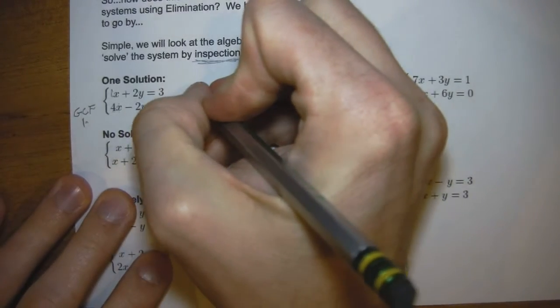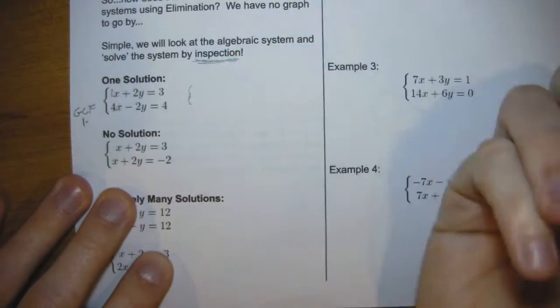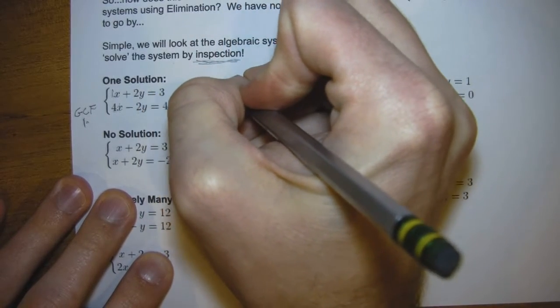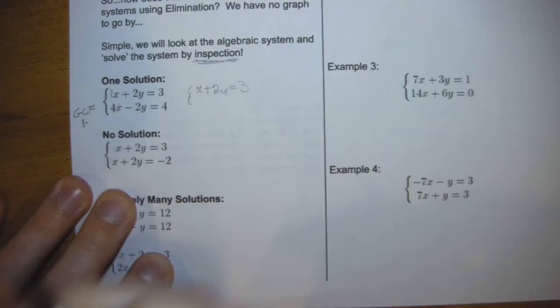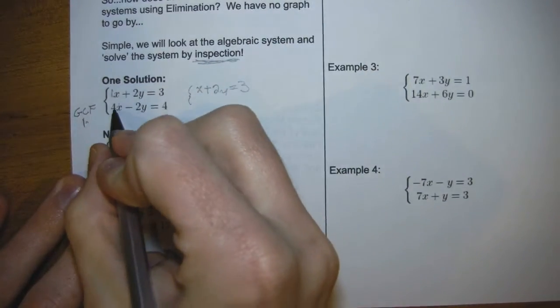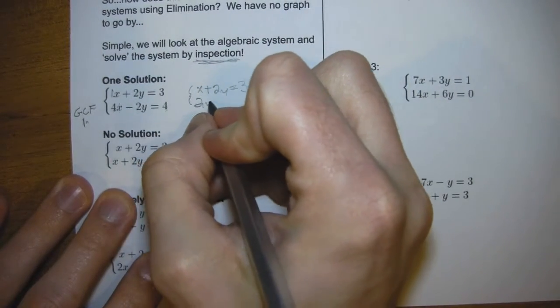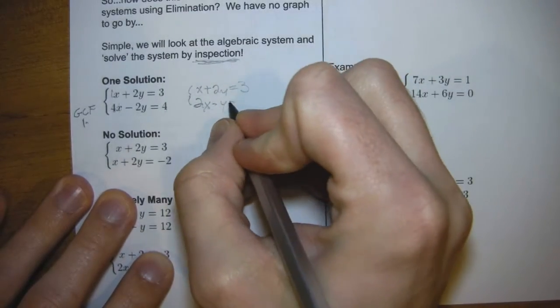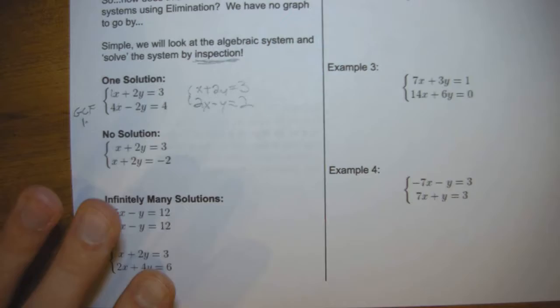So let's rewrite the system. So the system is going to look like this now. x plus 2y equals 3. All right. And let's look at this bottom one. If I divide by 2, I'd get 2x. If I divide by 2, I'd get negative y. If I divide by 2, I get 2. Now we can start comparing.